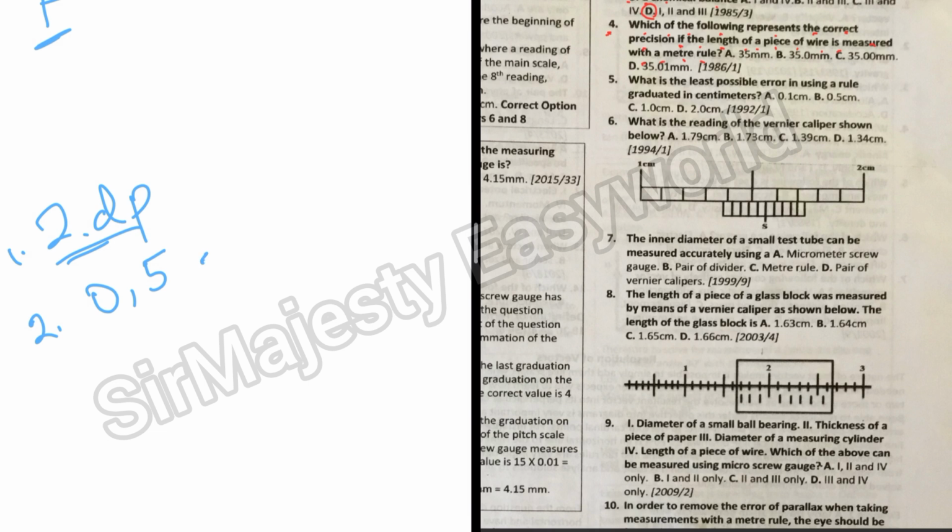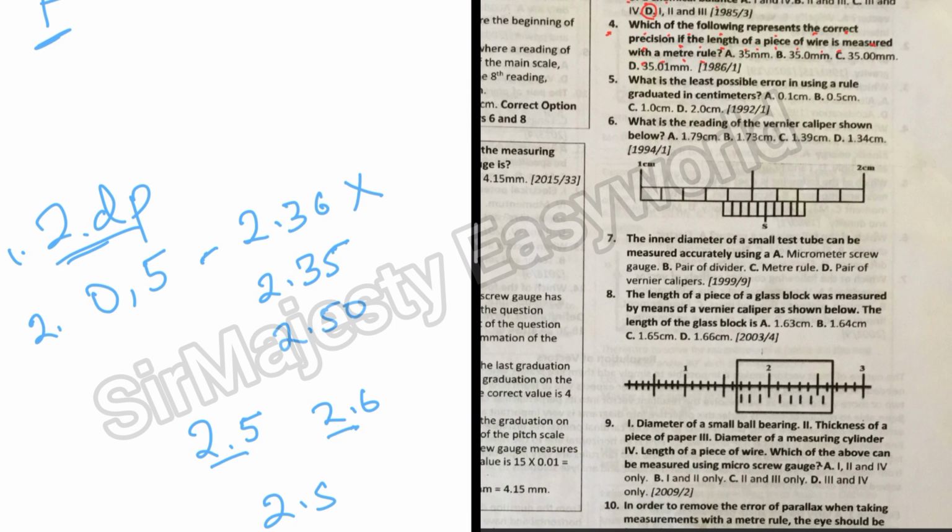With a meter rule, you can never get something like 2.36. That is incorrect. You can get 2.35. You can get 2.50. Now, assuming you get a reading that falls in between, let's say, a reading in between 2.5 and 2.6, even though it's closer to 2.6 or 2.5, you must read it as 2.55. It doesn't matter where it's closer to.